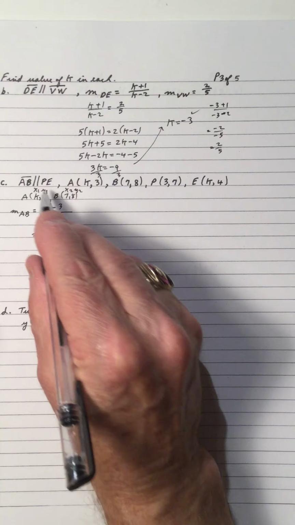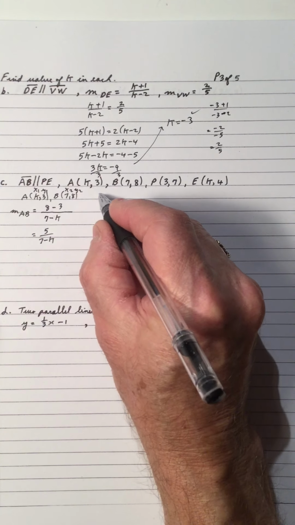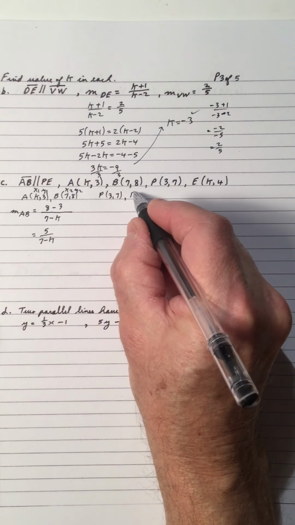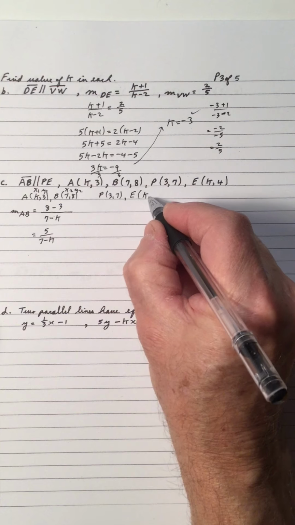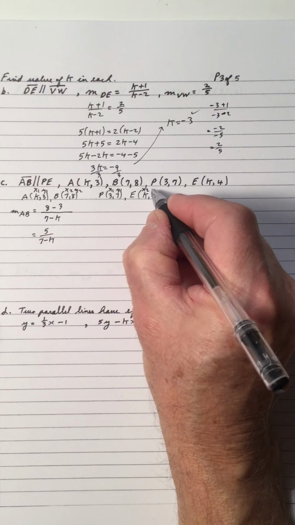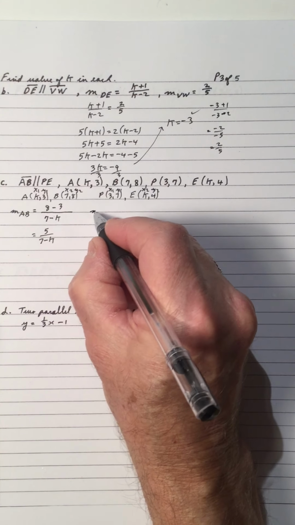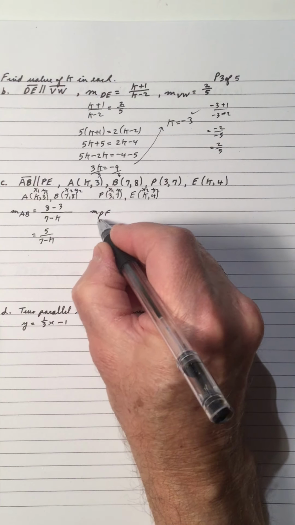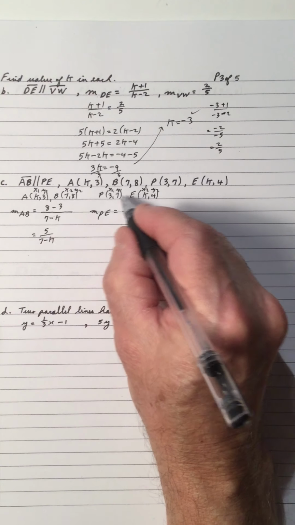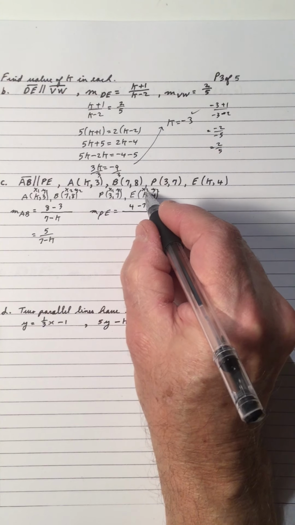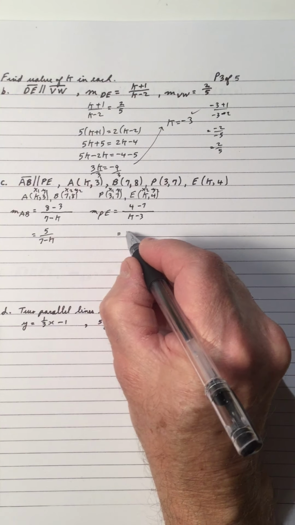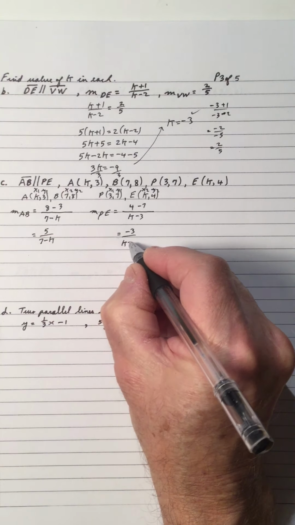Okay, now we have PE. So let's write down. P is (3, 7) and E is (k, 4). So this is x1, y1, x2, y2. So the slope of PE is y2, which is 4, minus y1, which is 7, over x2, which is k, minus x1, which is 3. And that simplifies to negative 3 over k minus 3.